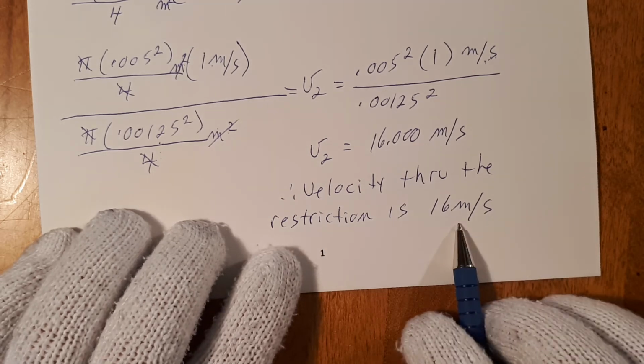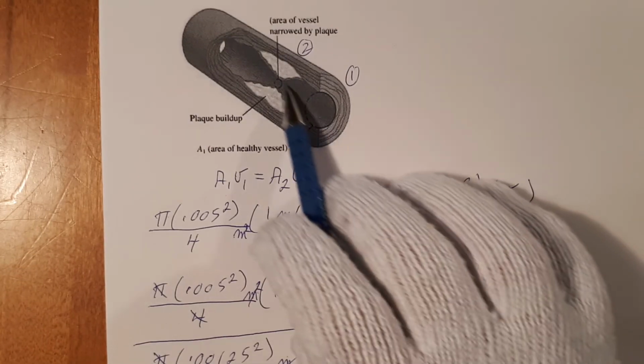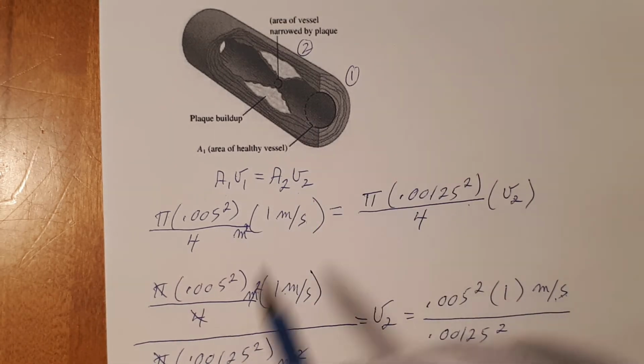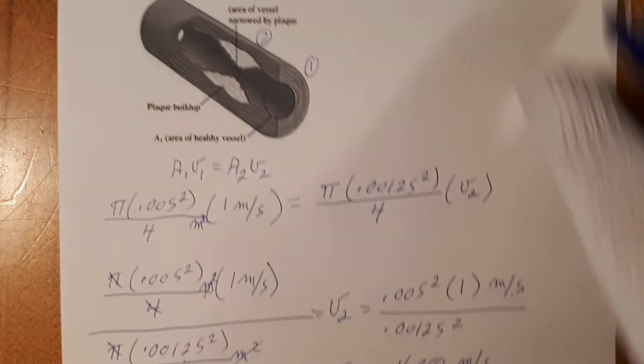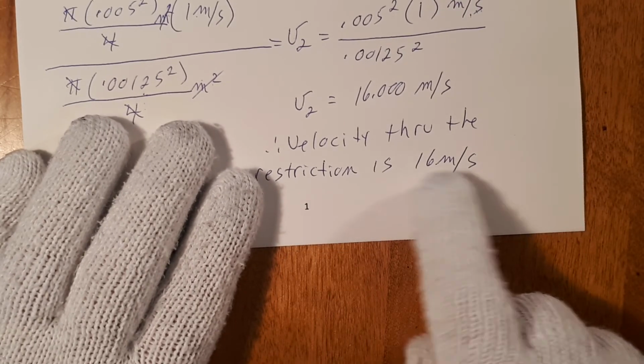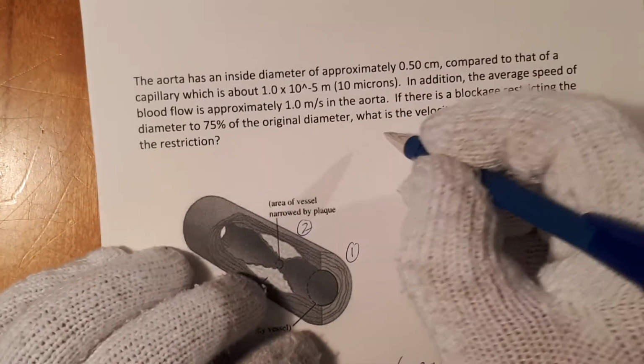Wow, that seems pretty high in terms of meters per second. So 1 meter per second enters here, and 16 meters per second at that restriction. And the smaller that restriction gets, the greater that speed will become. But is this correct? Well, we can do a quick check.